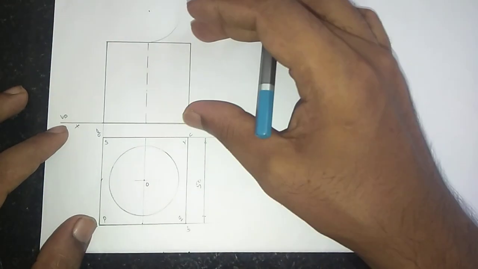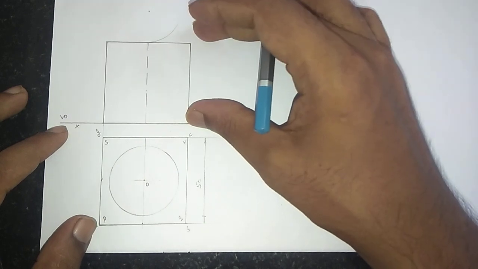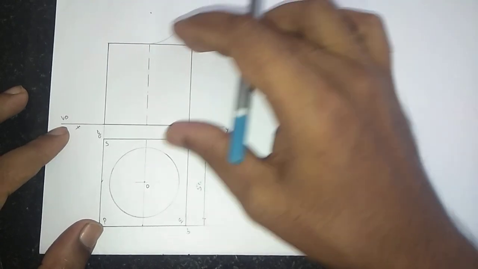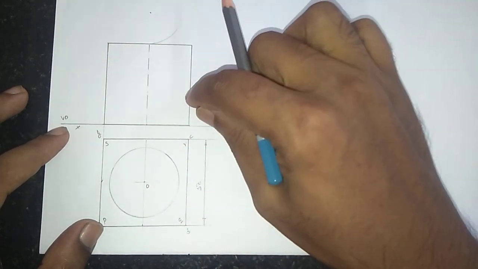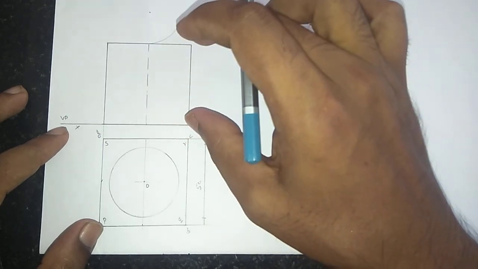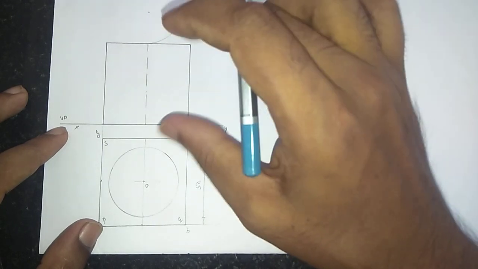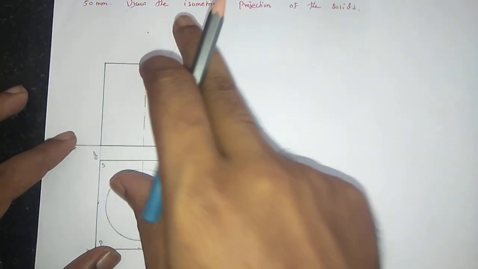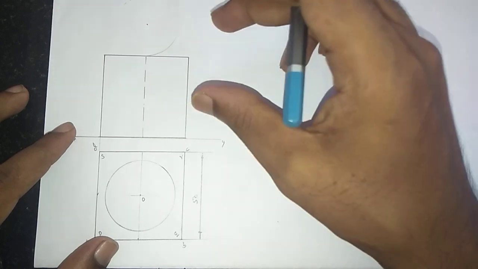So first, the cube has all sides of equal value, so the height is also 50 mm. So for 50 mm height we draw the 2D diagram of the cube, and over that cube the prism is located. So here the prism, not a prism, the sphere is located.